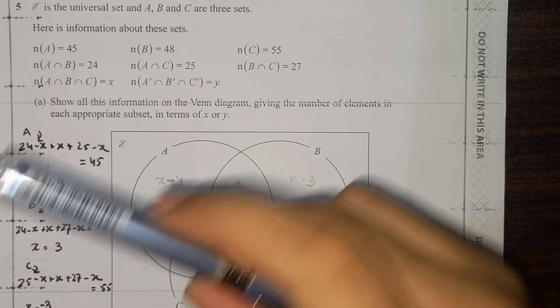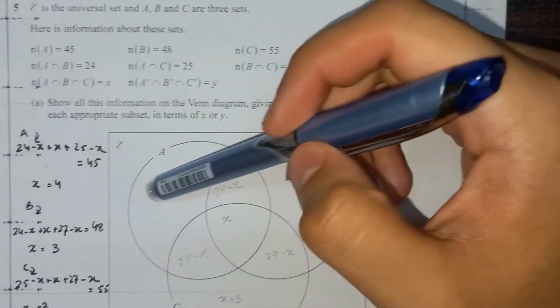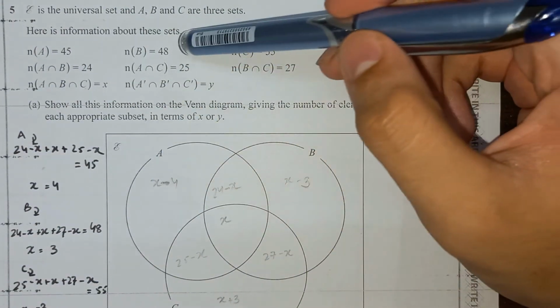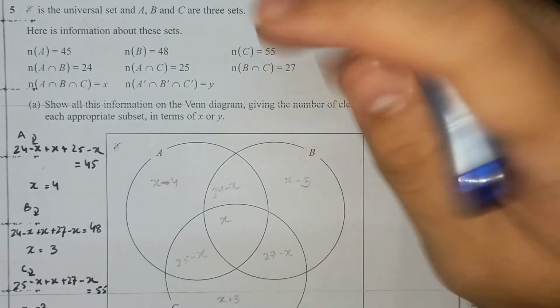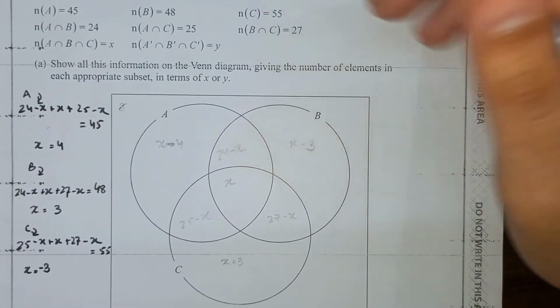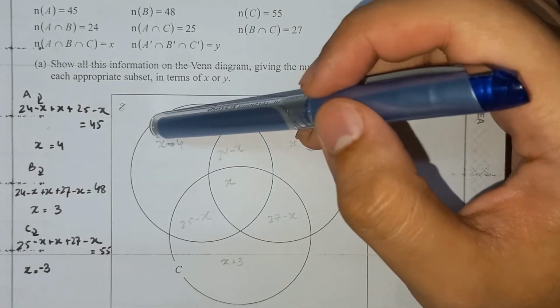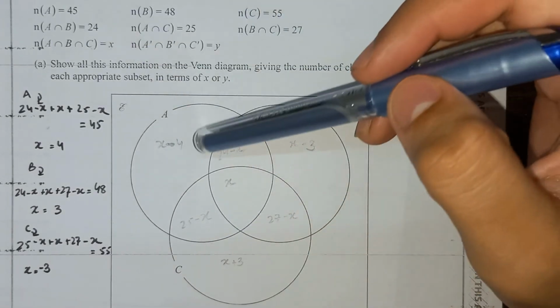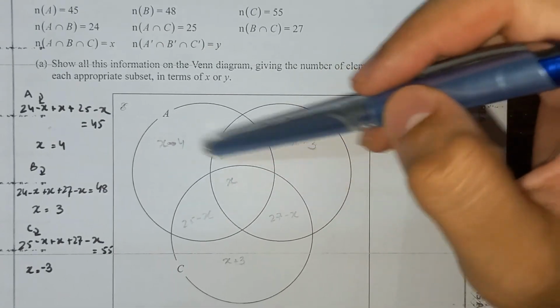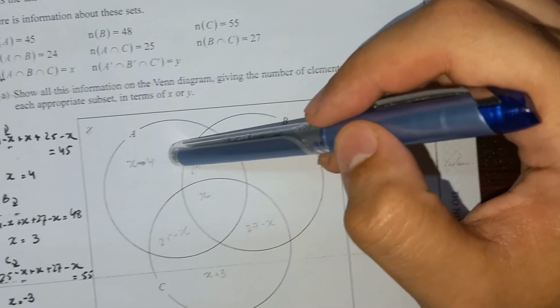Over here we cannot just put 45 in A, we cannot put 48 in B, we cannot put 55 in C. Why? Because this entire thing is A. So 45 is in all of this, not on this side only.